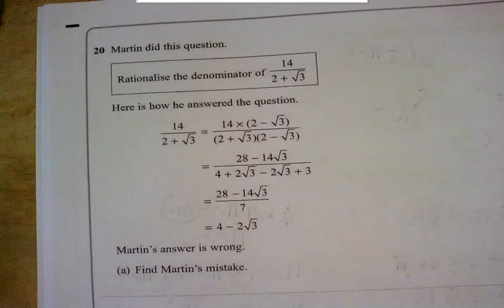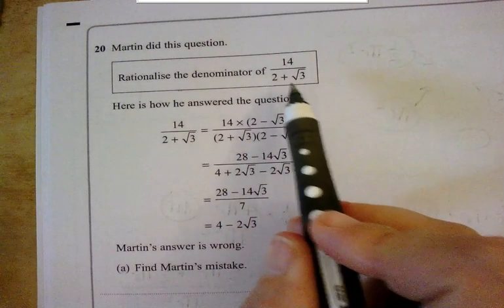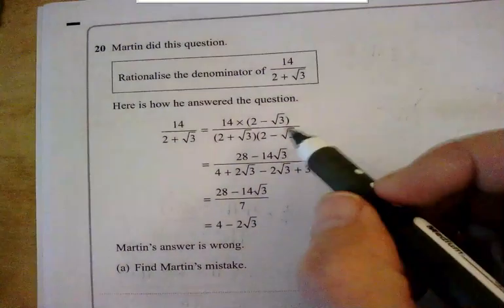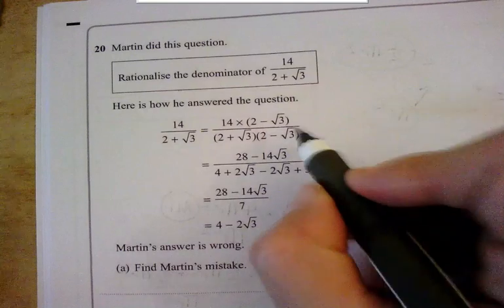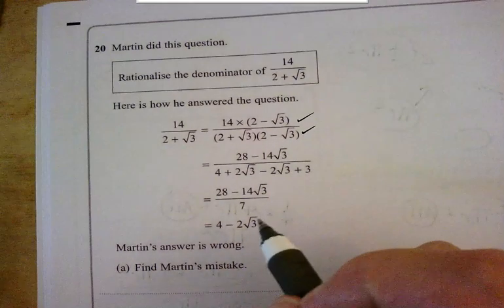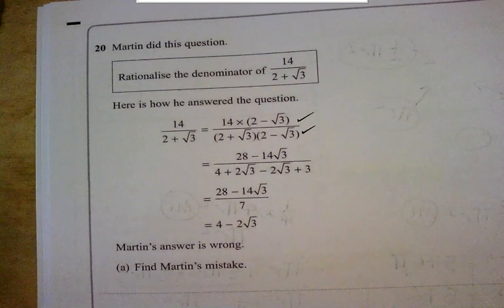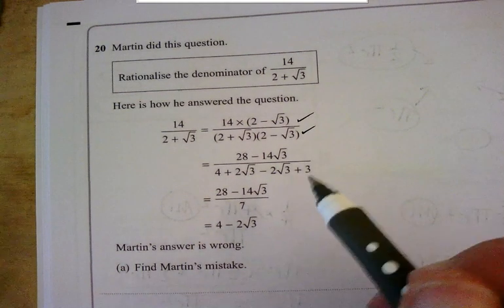Question 20. Martin did this question. Rationalise the denominator of 14 over 2 plus root 3. Here's how he answered it. Timesing by 2 minus root 3 over 2 minus root 3. That looks good. I can see it says that Martin's answer is wrong and we need to find his mistake, so I'm going to check each line carefully and see if I can spot any mistake.